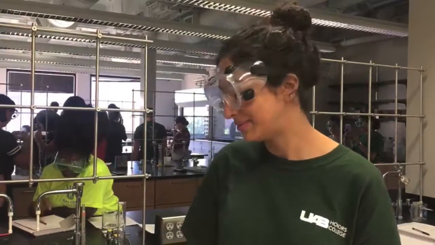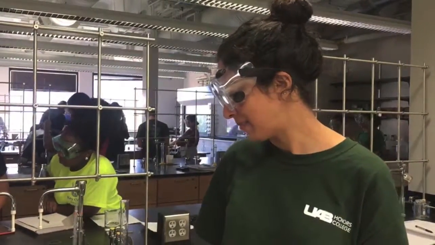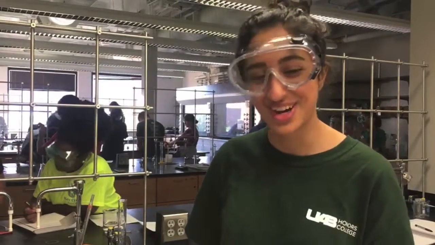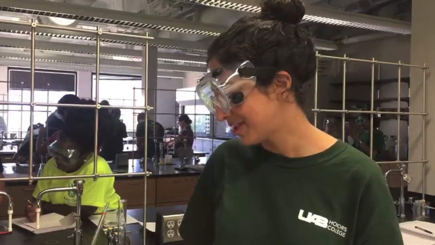Auriana Irannejad, and I'm going to be showing you how to draw the pipette. I am using the pipette to draw the initial and final volume of the solution.